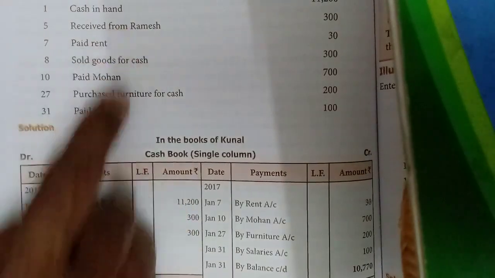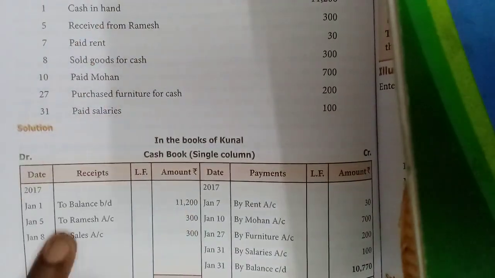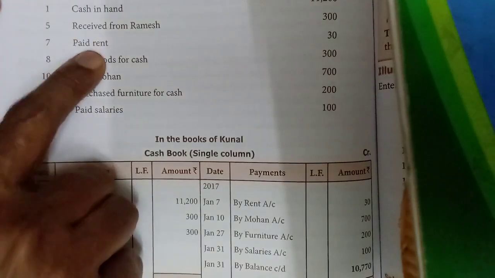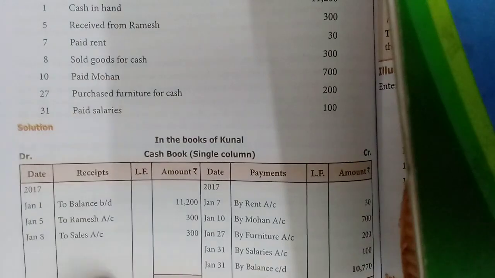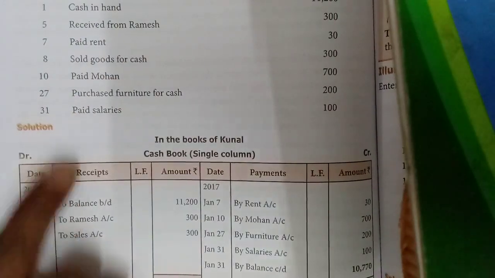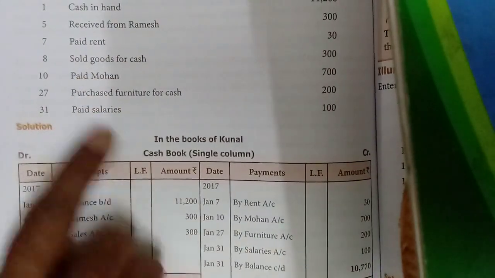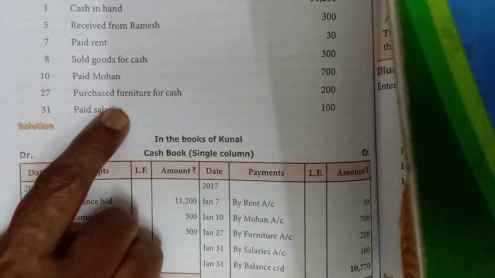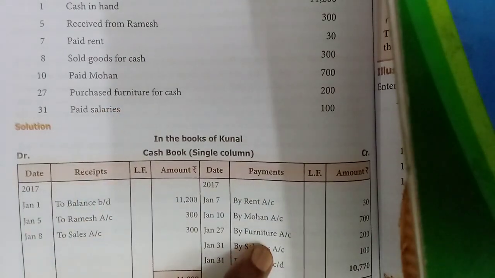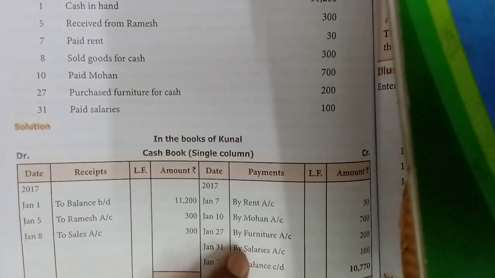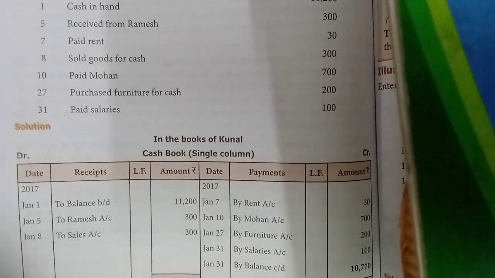Then received from Ramesh. So it is a receipt, to Ramesh. Paid rent, payment by rent. Sold goods for cash. It is sales, isn't it? So to sales. Paid Mohan, by Mohan account. Purchased furniture for cash, so by furniture account. Paid salaries, by salaries account.